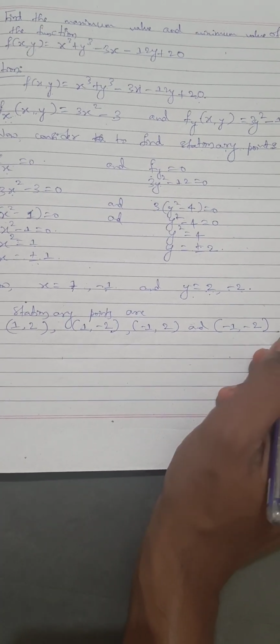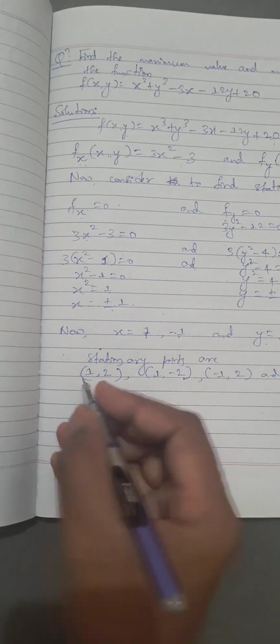After finding the stationary points, we have to consider the second order partial derivatives.